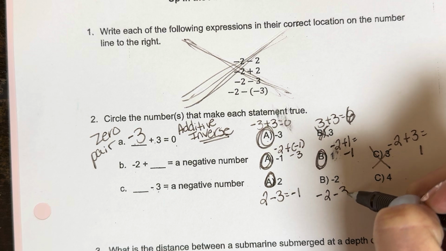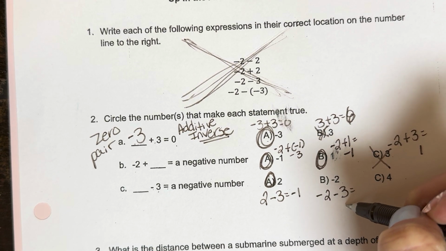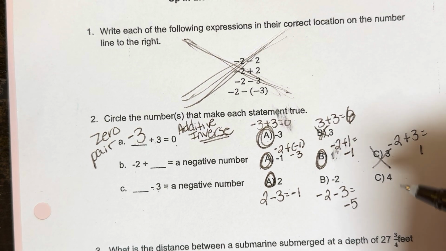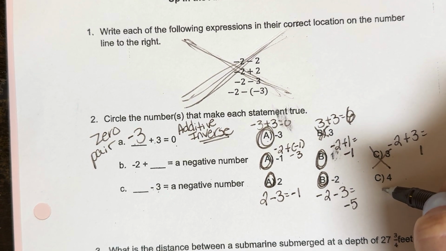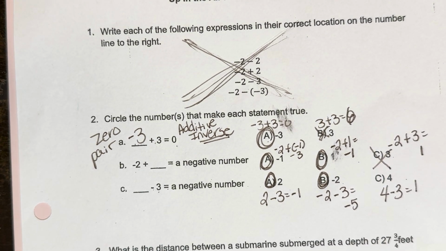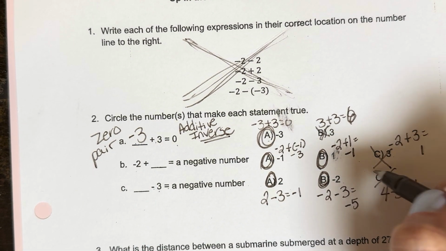-2 minus 3 is going to give you a -5. So you do get a negative number. 4 minus 3 is going to give you a +1. So again, that one doesn't work.